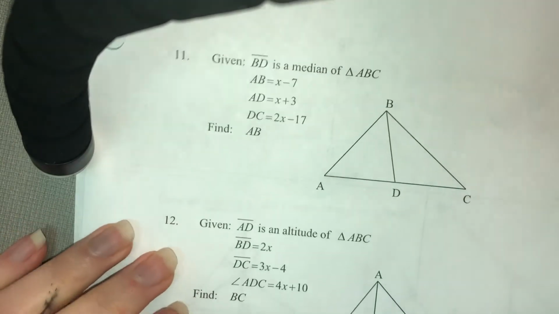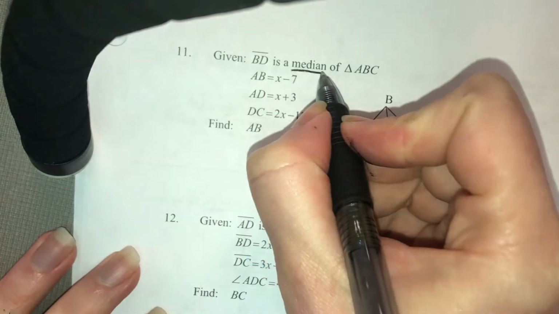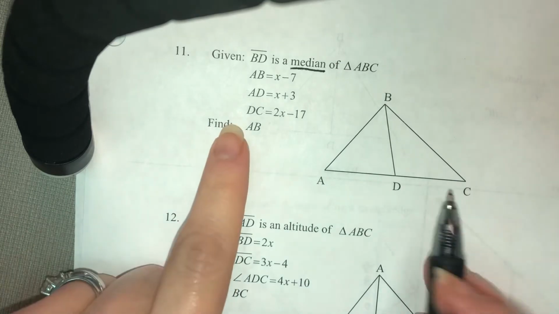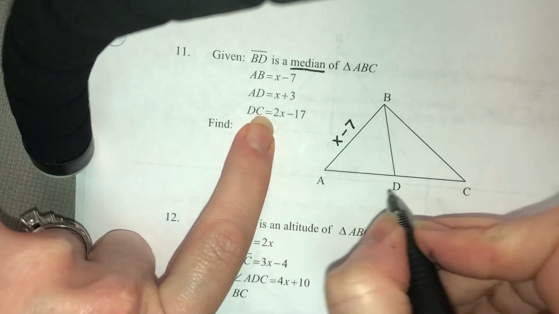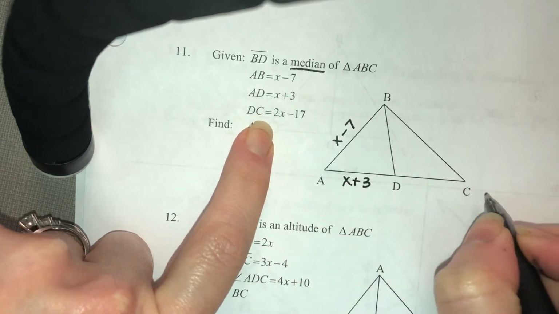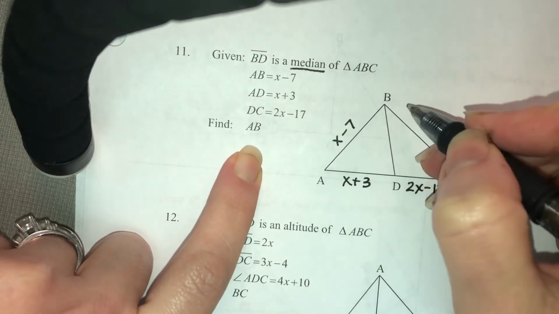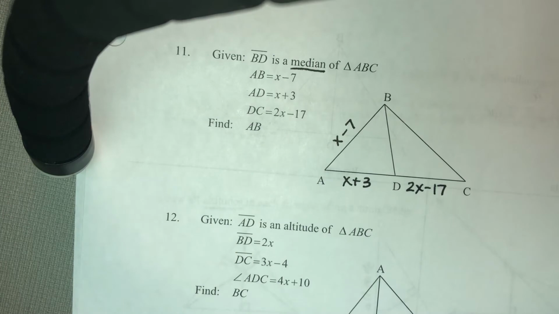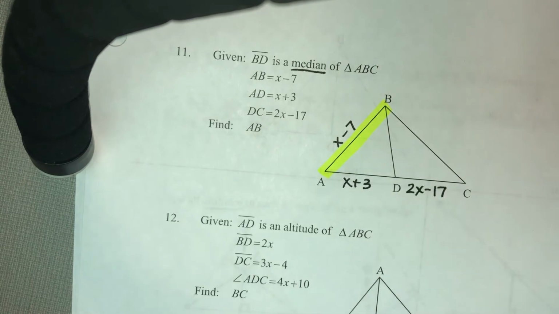So this problem says, given that BD is a median of triangle ABC, AB is x minus 7, AD is x plus 3, and DC is 2x minus 17, find the length of AB. So this segment that I'm highlighting yellow is what we are supposed to find the length of for the answer.